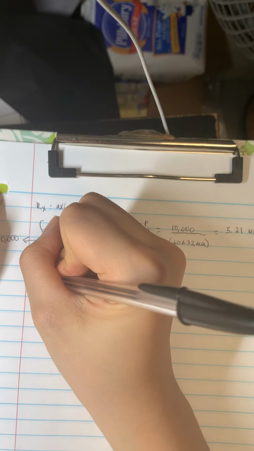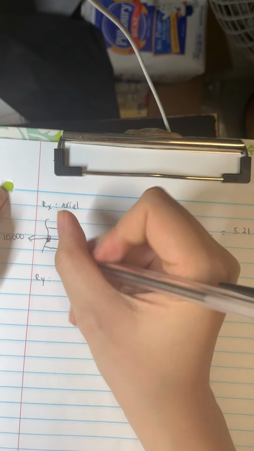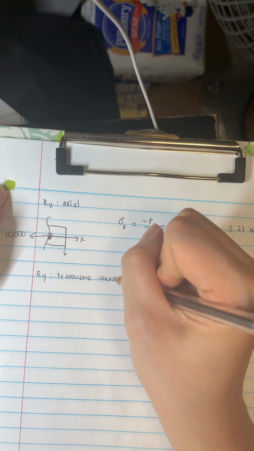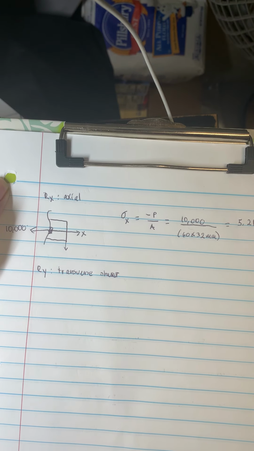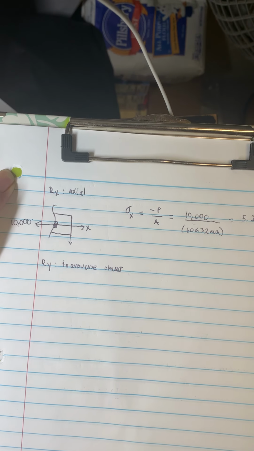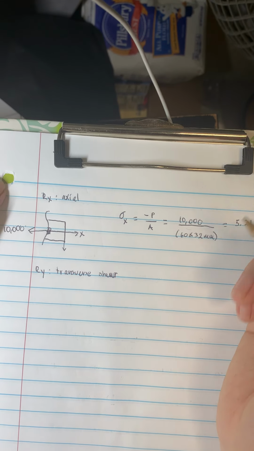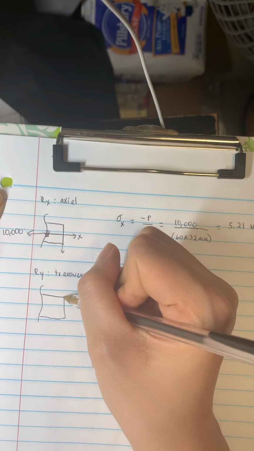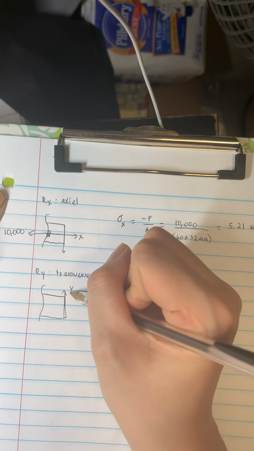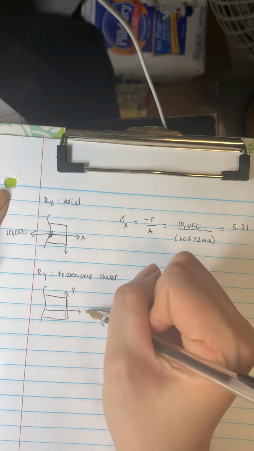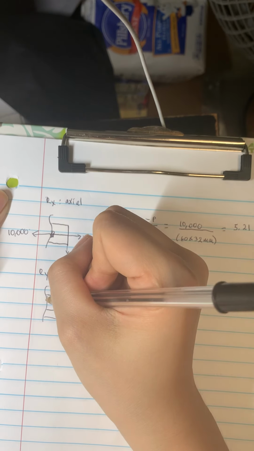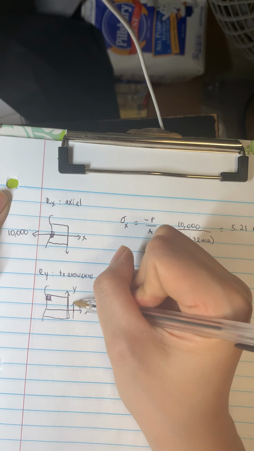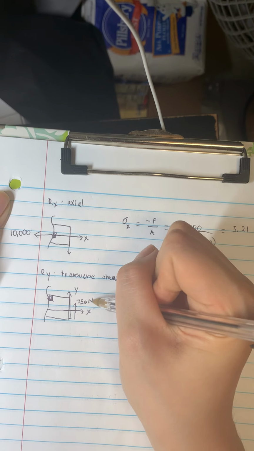Next, I'm going to do the reaction in Y, which is the transverse shear. So for the angle view, we can look from the lateral direction the force is not acting on. So it's going to look like this, with our Y direction going here and our positive X direction, and our A is going to be at the corner. And we have 75 Newton.